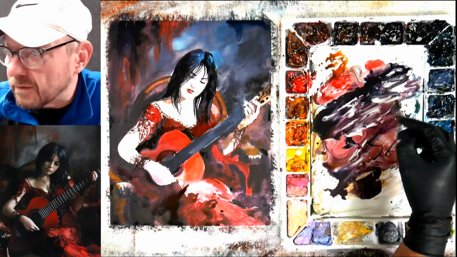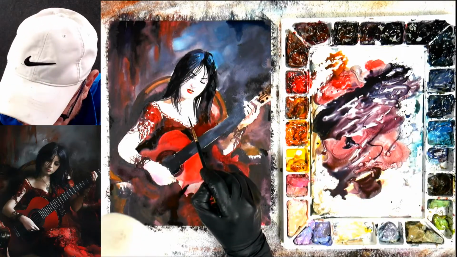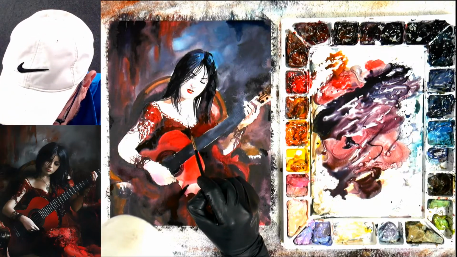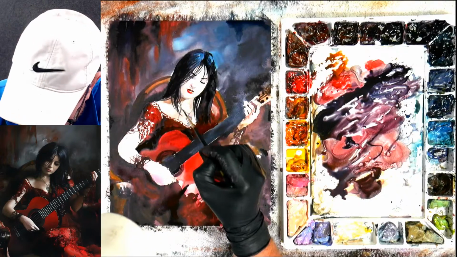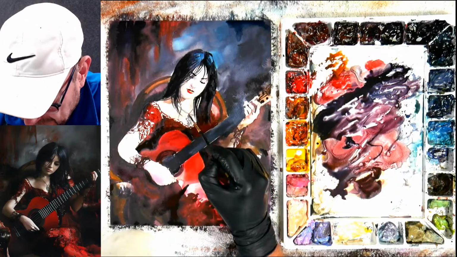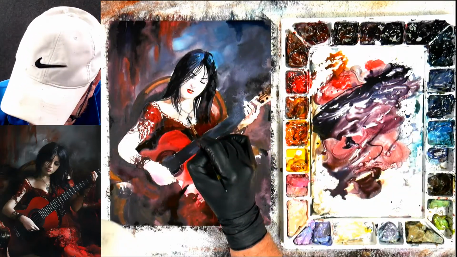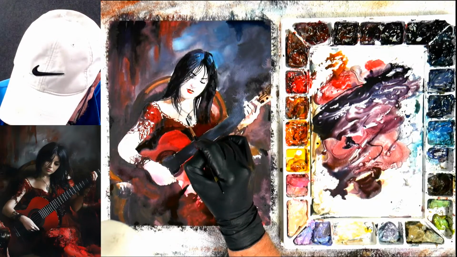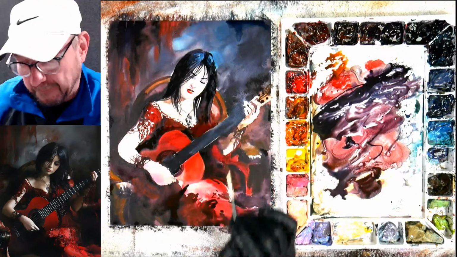Let's do her necklace and this little pendant. I'm not sure what the pendant is, but we're just going to make it dark, and then do a really dark in there too, because it looks like a silver pendant, so it'll be shiny. Meaning you get white, really dark, medium.